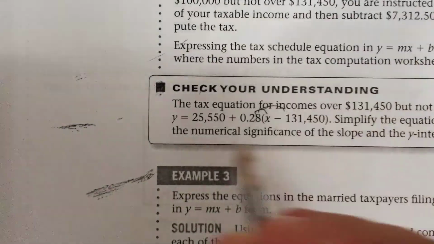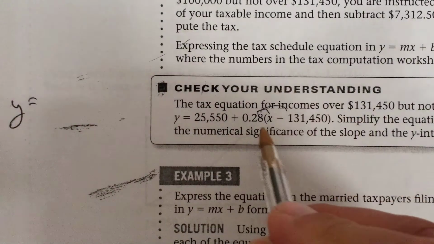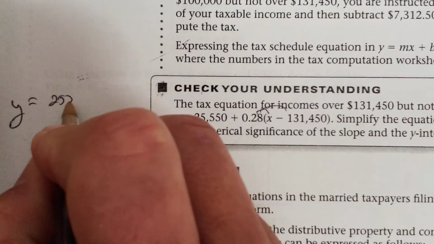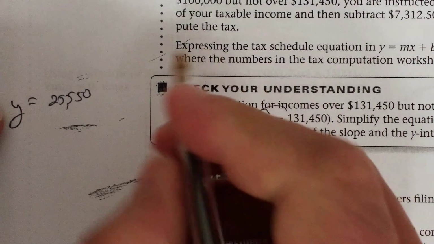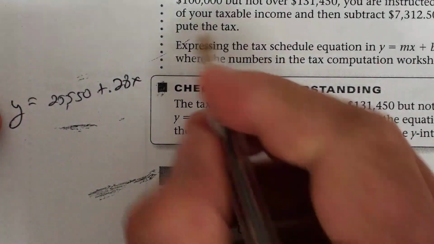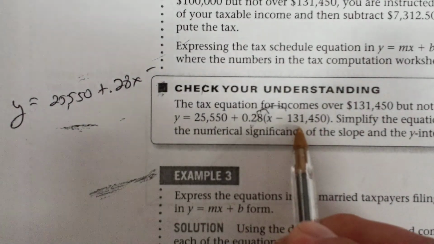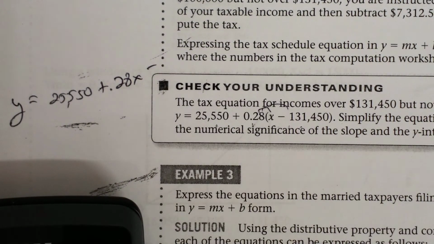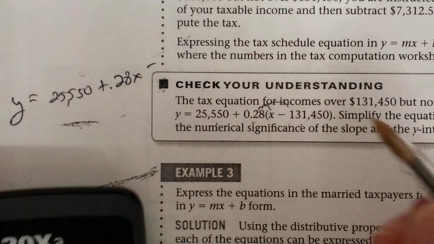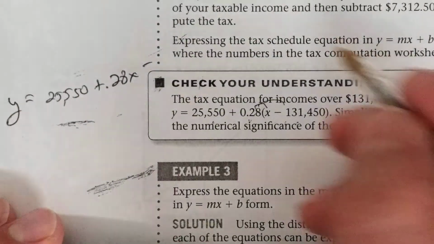So y equals 25,550 plus 0.28x minus 0.28 times 131,450. So 0.28 times 131,450 would be 36,806.